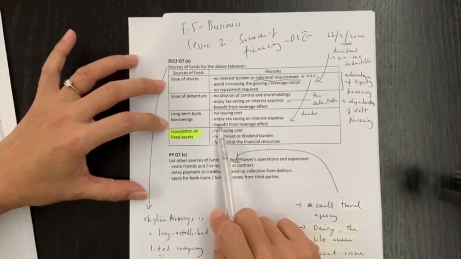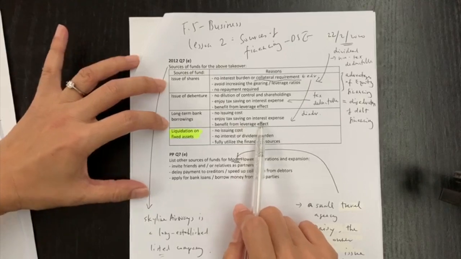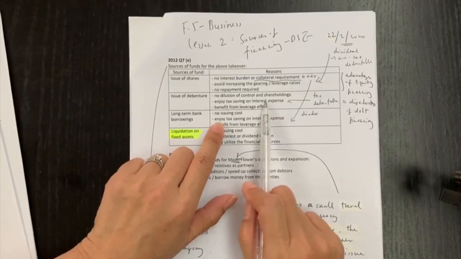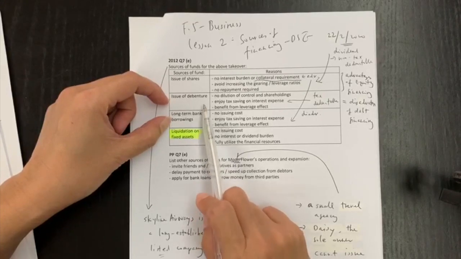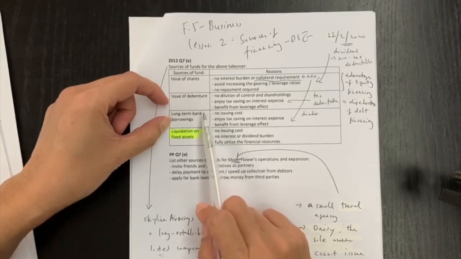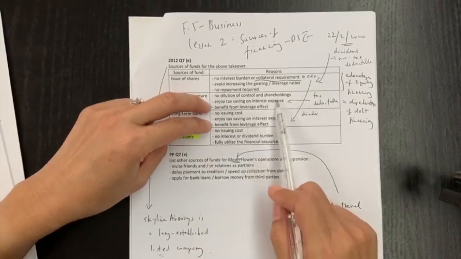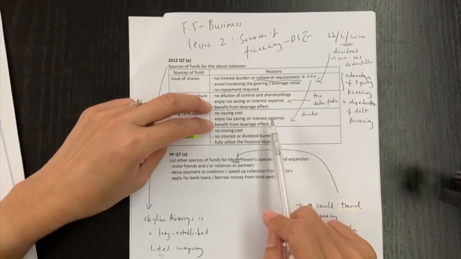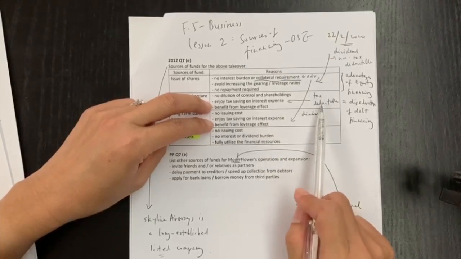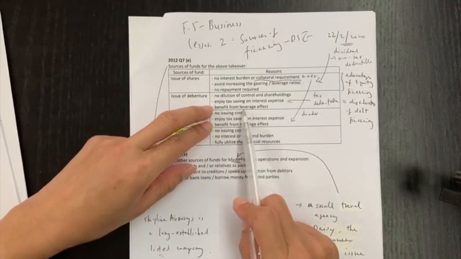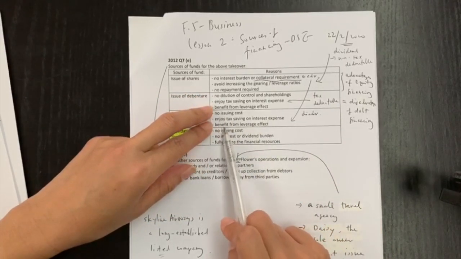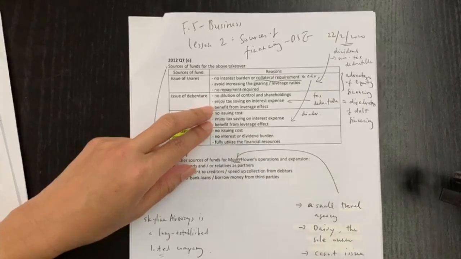Next, enjoy tax saving on interest expense. This is the same as before, because both issuing debentures and long-term bank loans are a kind of debt financing. So you have the same advantages here, as interest is tax deductible. Next, likewise, you benefit from the leverage effect.